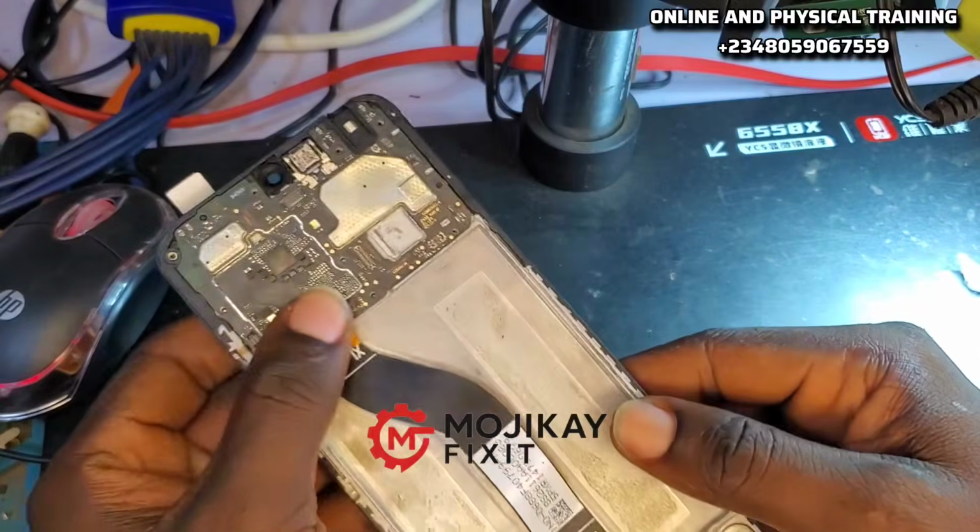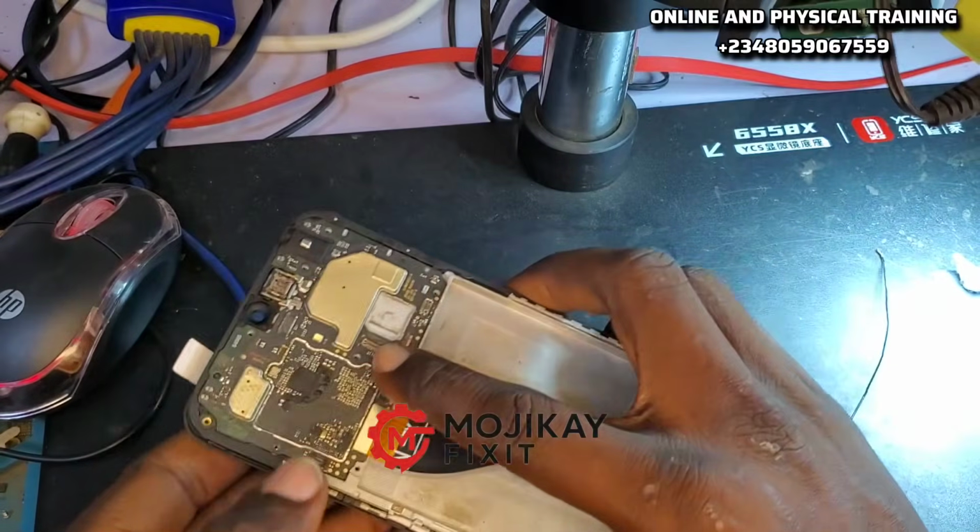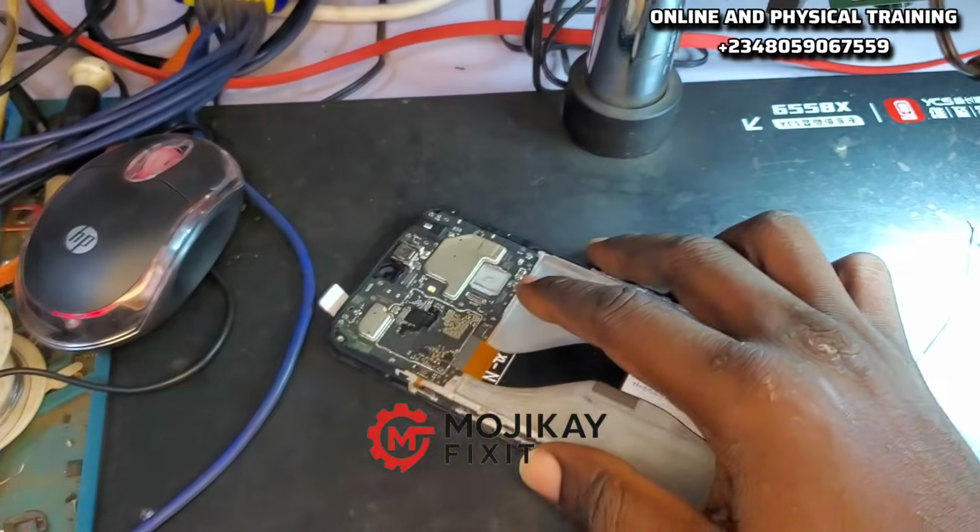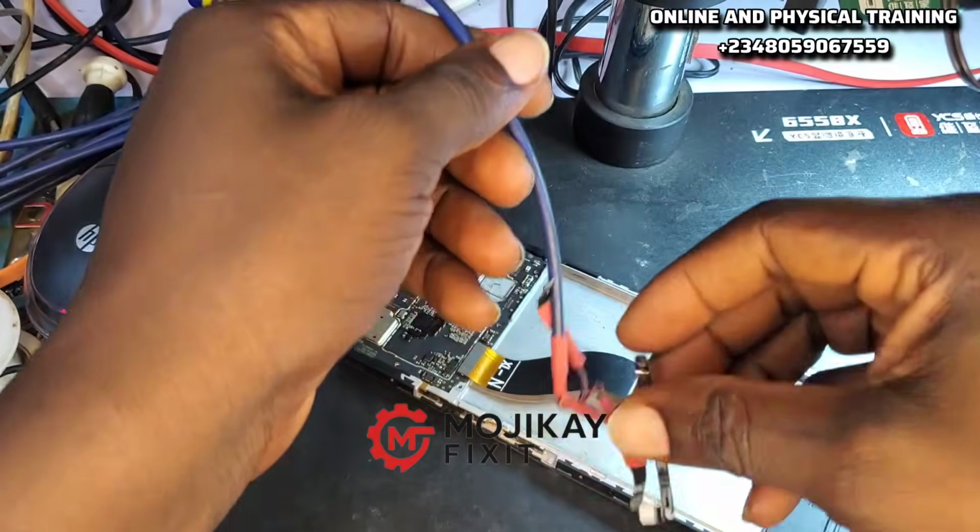Many people troubleshoot, take readings, and everything is reading perfectly well, but they don't know the trick to make this type of problem work.